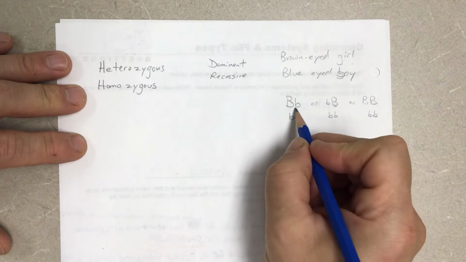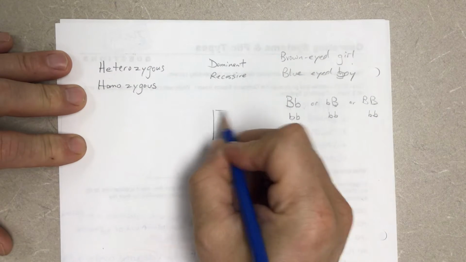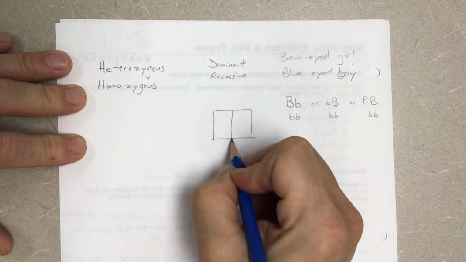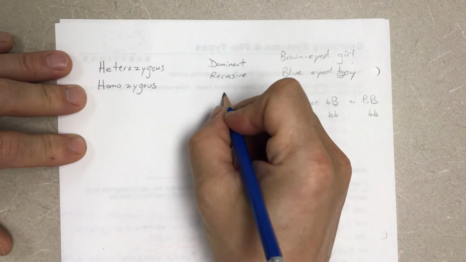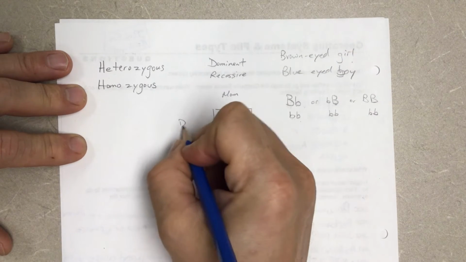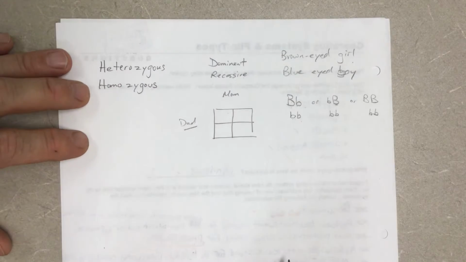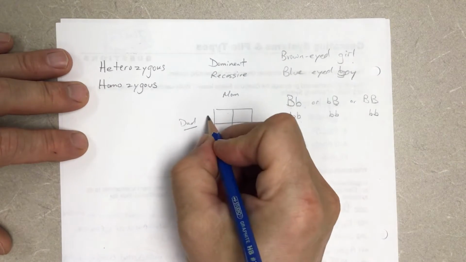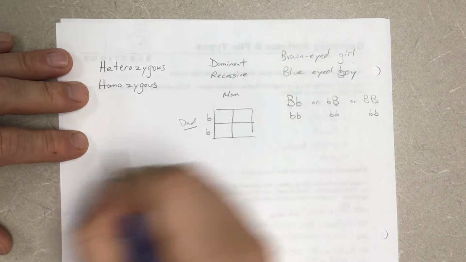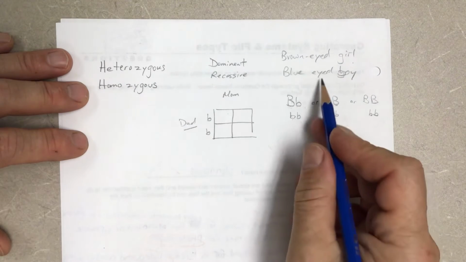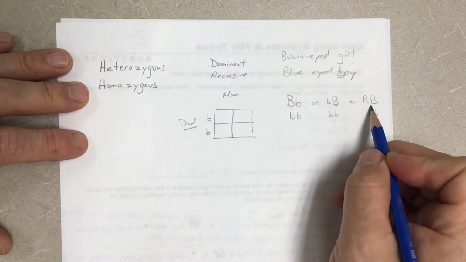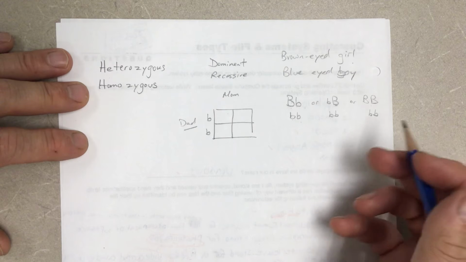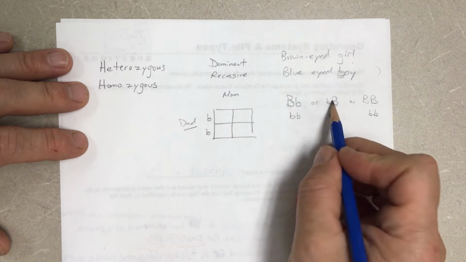Moving on. When we do the Punnett square, we make a square of four boxes. We'll say mom goes on the top, dad goes on the side. Since dad is blue, we put a little b, little b. It's like a multiplication table here. And since mom is brown, we don't know which brown she is, so in the question, I have to tell you what type of brown she is.